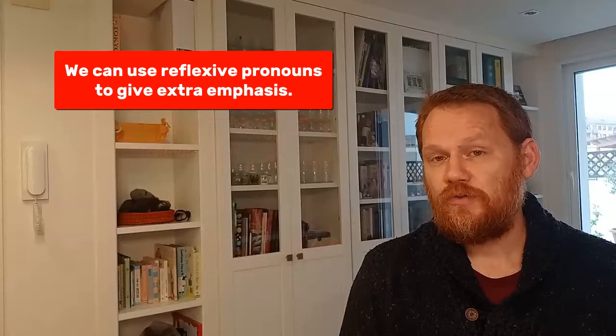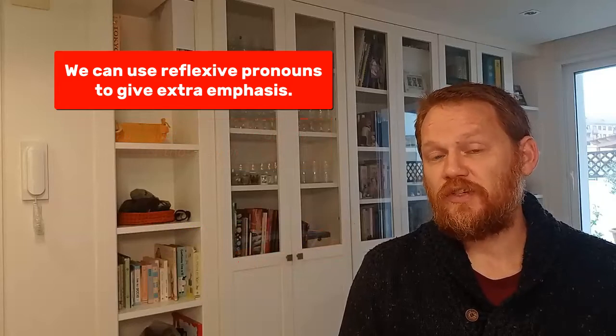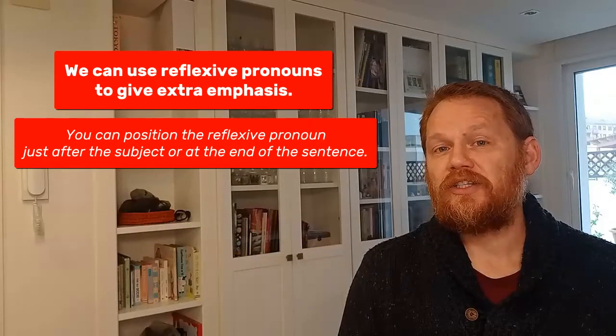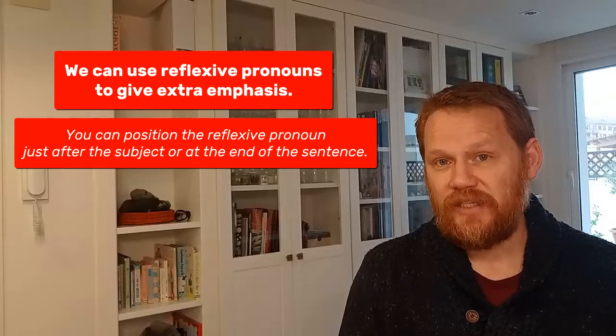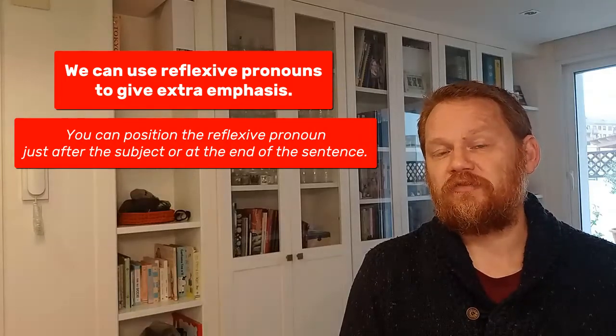Now, if we use this reflexive pronoun in this way, then there are actually two different positions in the sentence for the reflexive pronoun.